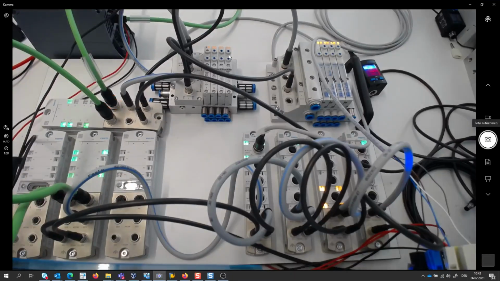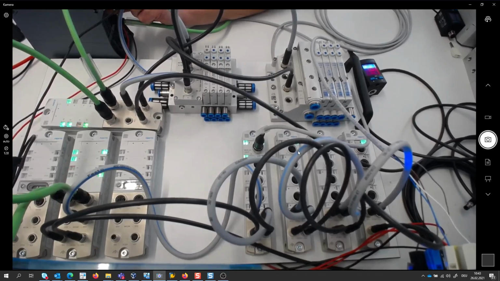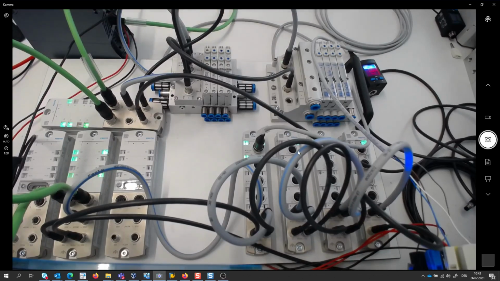Furthermore, you are recognizing here that all my coils are on, and if I'm now disconnecting the communication cable to the PLC, you see the coils are switched off because the setting is reset outputs inside my PLC program. Now I have connected the cable again, and after a few seconds, the coils are switched on.